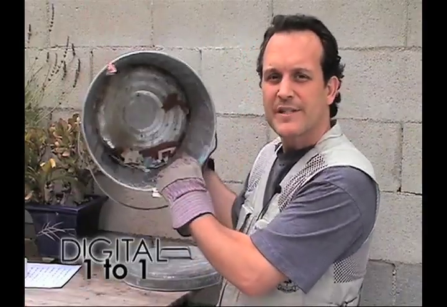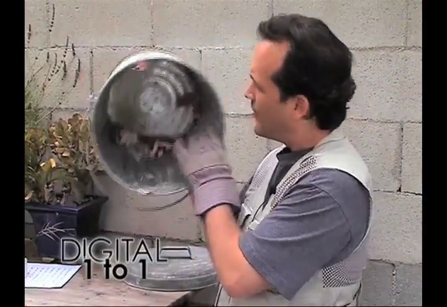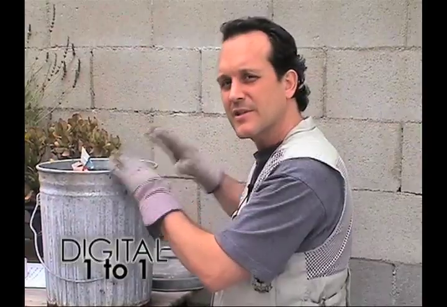Like our garbage can here, we still have bits and pieces of trash in here. Well, our media cards are very similar to this can. And so what happens is the cards have little pieces or traces of imagery left. So how do we get rid of those? We get rid of those by formatting our card. And what formatting means is it wipes the card clean.